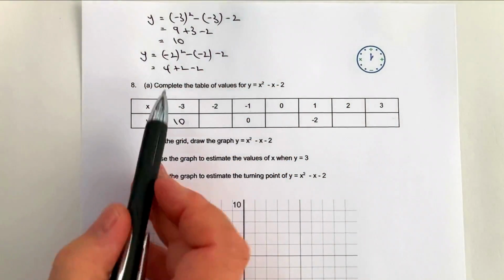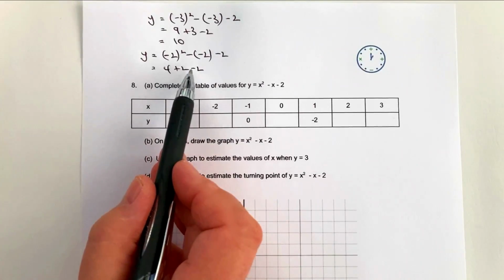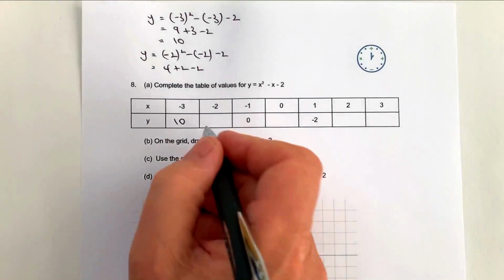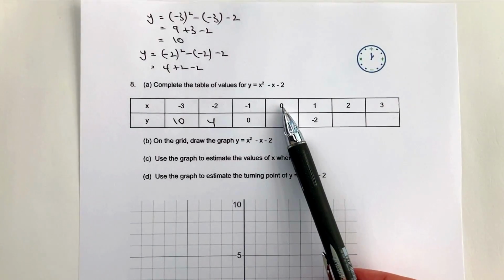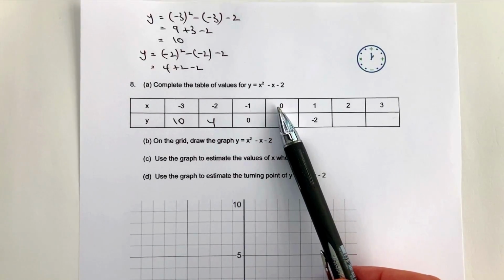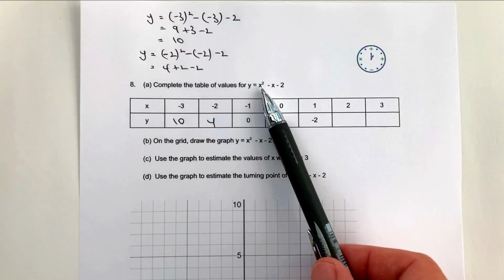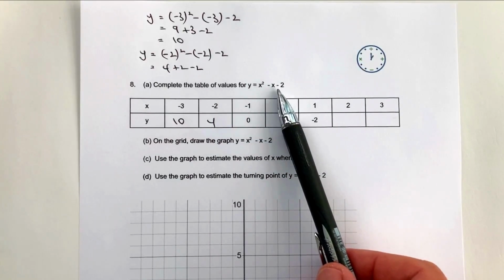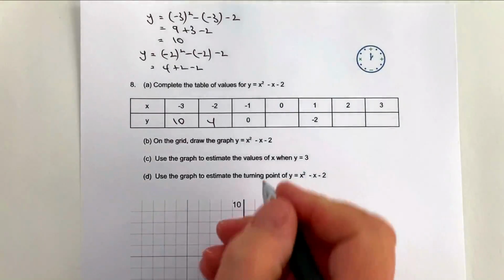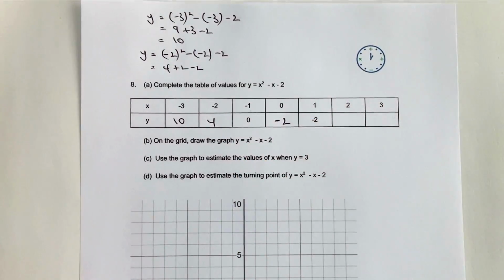So 4 plus 2 is 6, and 6 minus 2 is going to be 4, and that would be the value. Okay, let's move on then to when X is equal to 0. That one's fairly straightforward, because 0 squared is 0, minus 0, minus 2. So Y is going to be equal to minus 2.